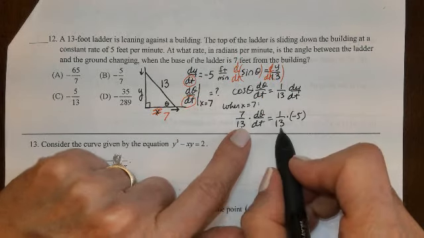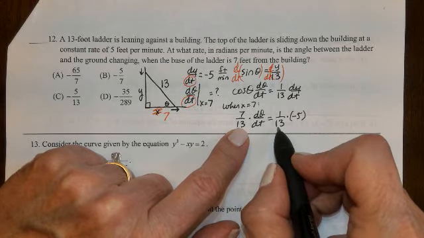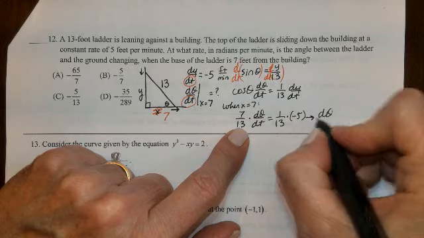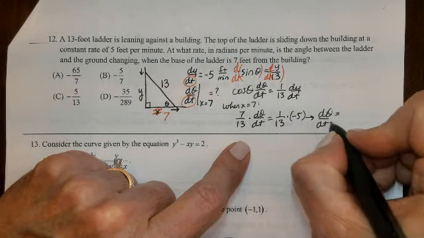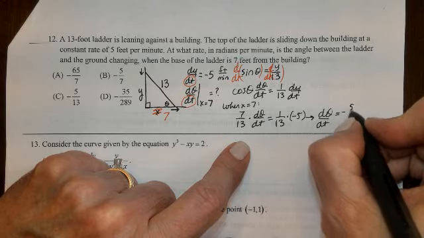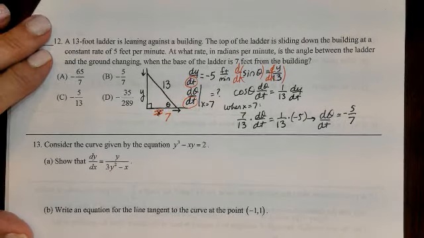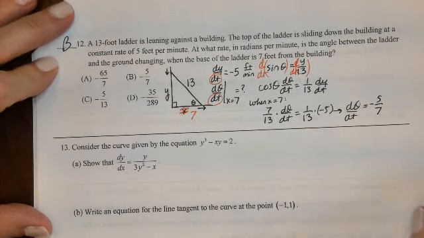I see both of these sides have a denominator of 13, so if we multiply both sides by 13, that 13 goes right away. Divide both sides by 7, and we get dθ/dt is equal to -5 over 7. -5 over 7 radians per minute in this case. So that is answer choice B.